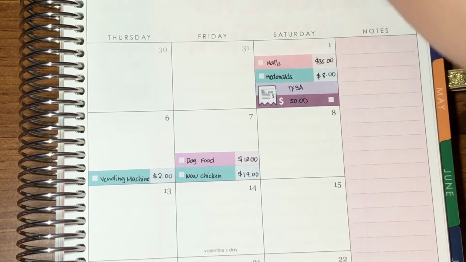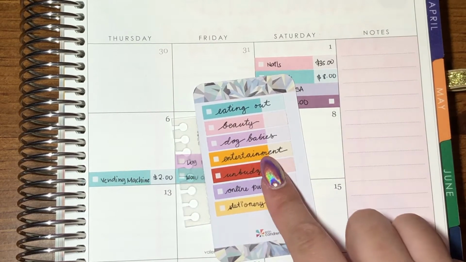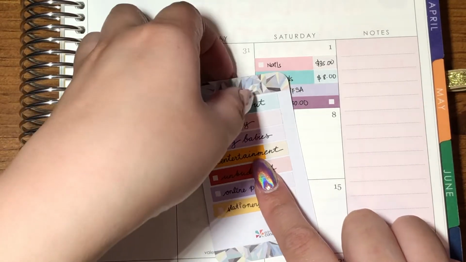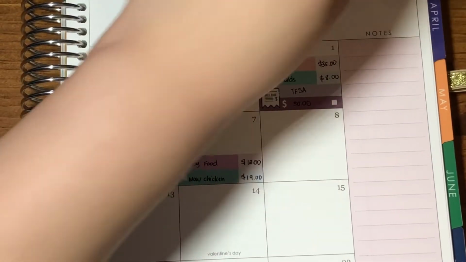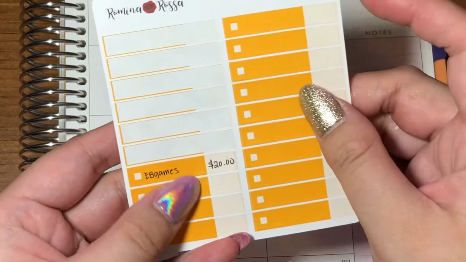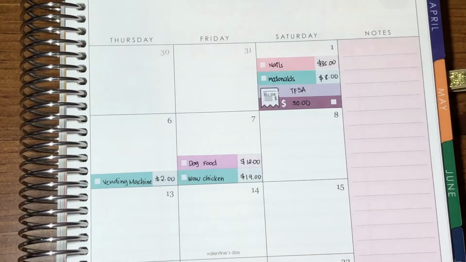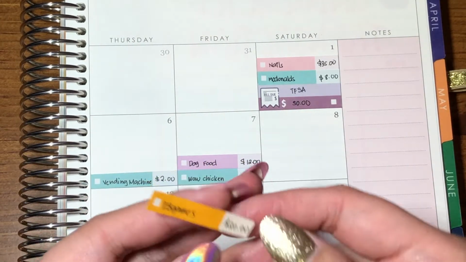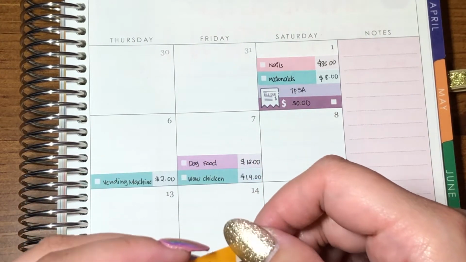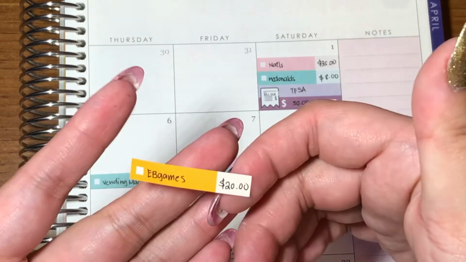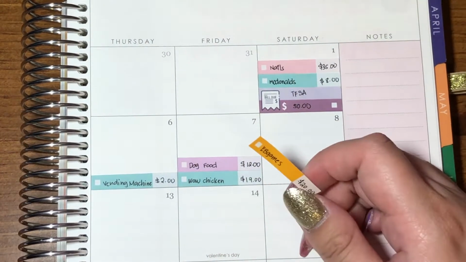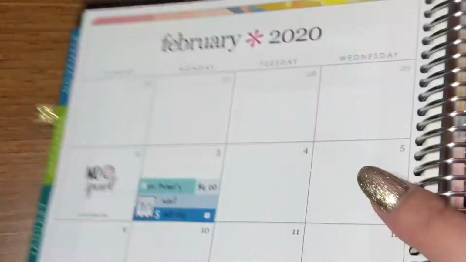And then the next one is entertainment, and that was my orange sticker. Oops, sorry. So that's this one. It says EB Games. EB Games is my local game store, so I could have used my games sinking funds. But the thing was, I didn't get a game. I got a figurine. So that was $20, and that was on the 3rd.